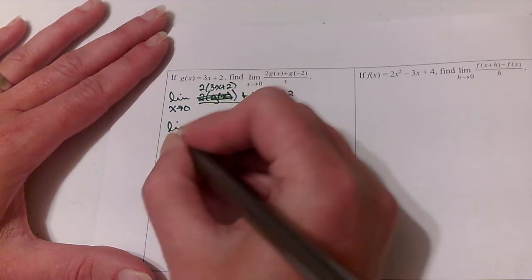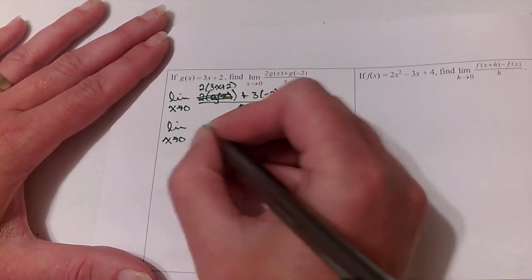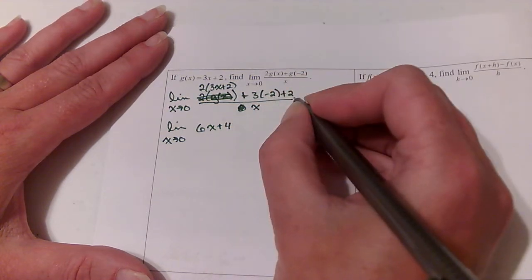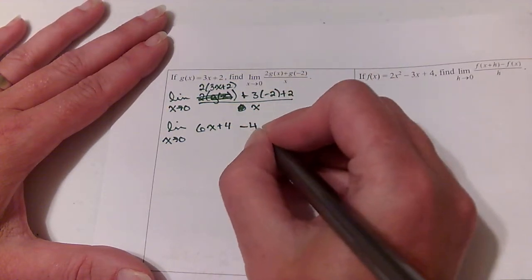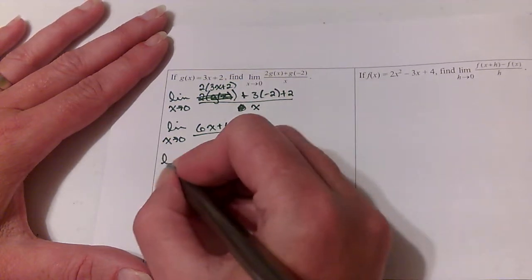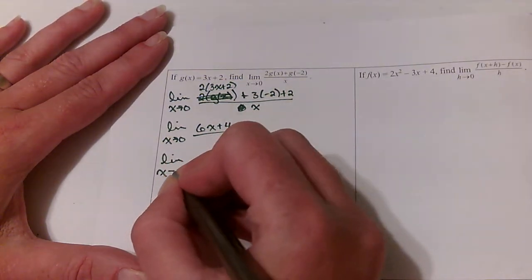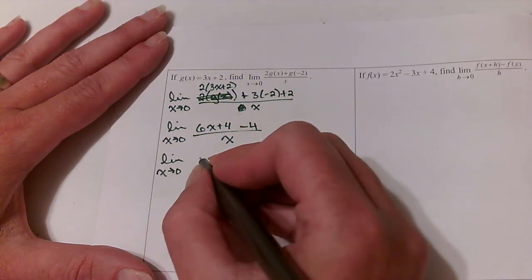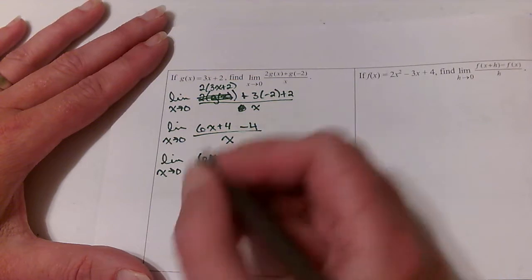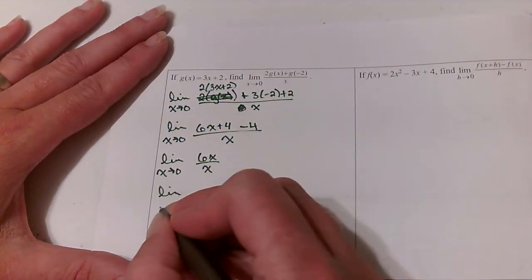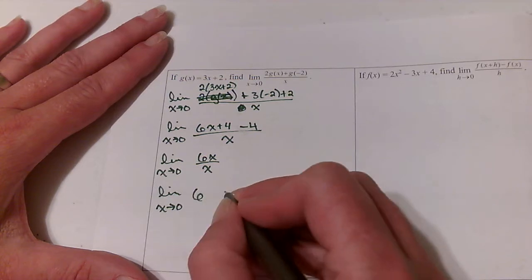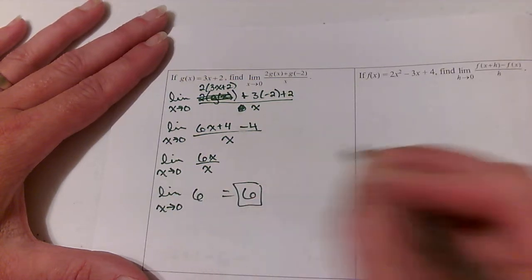The limit as x approaches 0 of 6x plus 4, that's negative 6 plus 2, that's a negative 4. That's going to be the limit as x approaches 0 of 6x over x, which is the limit as x approaches 0 of 6, which is just 6.